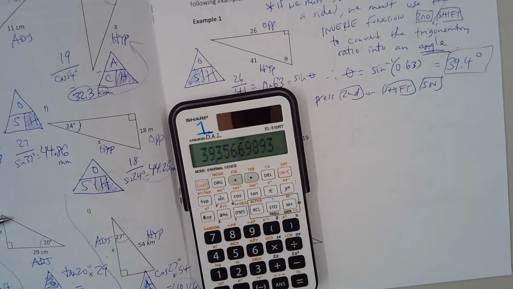Everybody get it? 39? You figured out how to do that on your calculator? Yeah? Everybody? Okay, let's check your calculator.